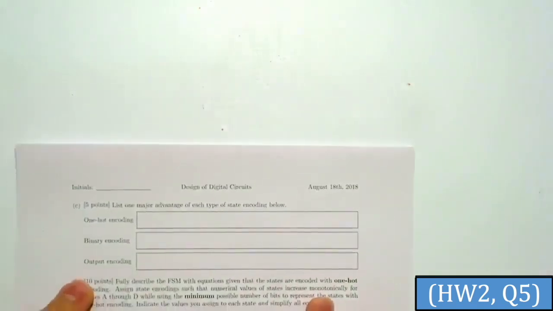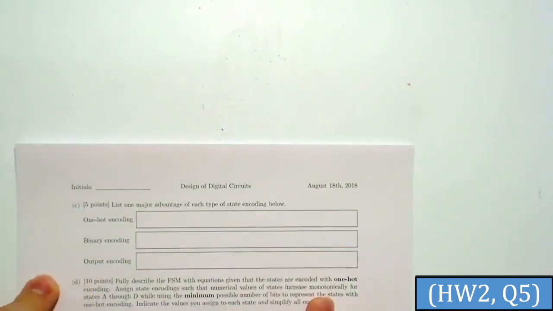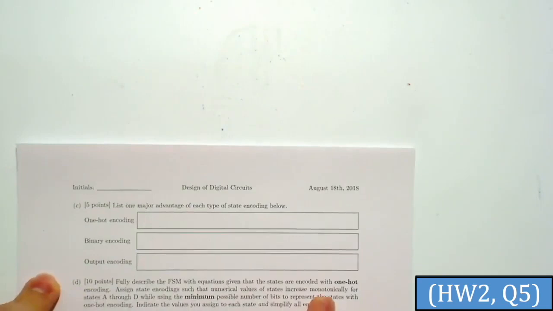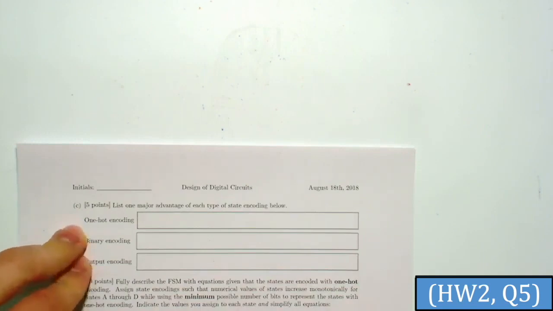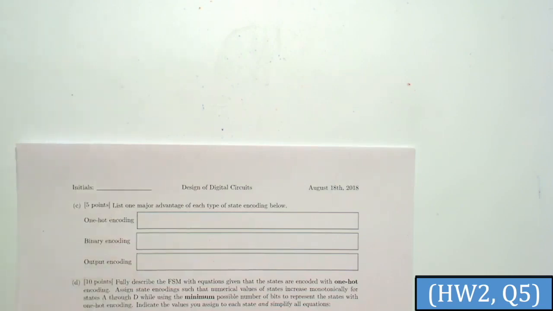All right. For part C, it says to list one major advantage of each type of state encoding below. For one-hot encoding, our aim is to reduce the next state logic wires, right? For the one-hot, we try to represent each next state logic, ideally, with a single bit.